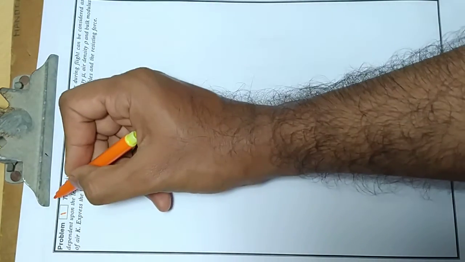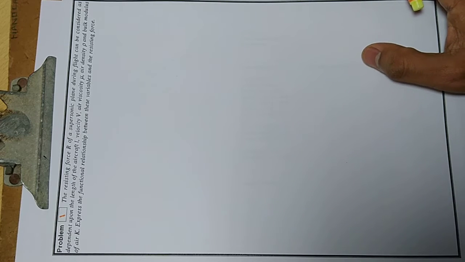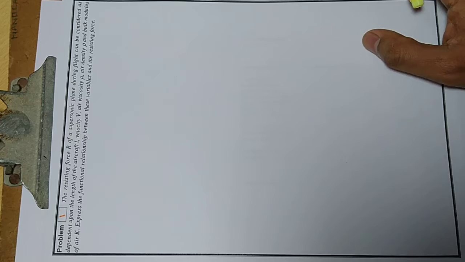Actually, this is problem number 12.7 in the textbook. Now we will solve it. If you understand one problem, it is easy to solve the remaining problems. So understand very carefully.